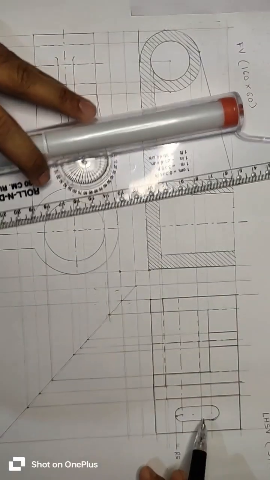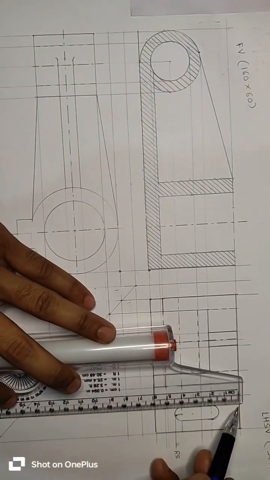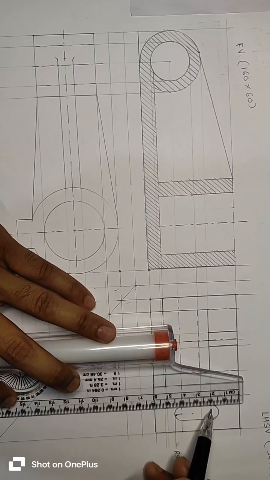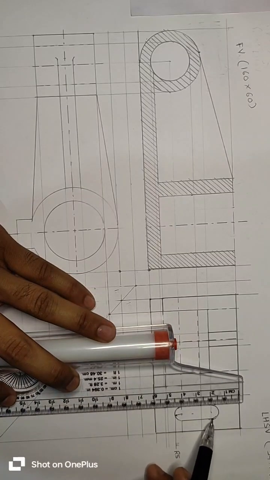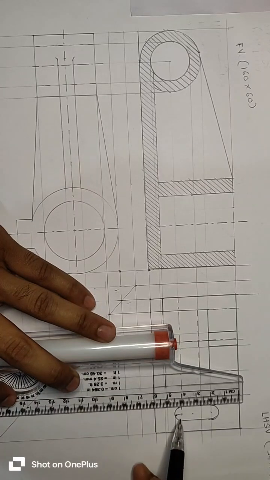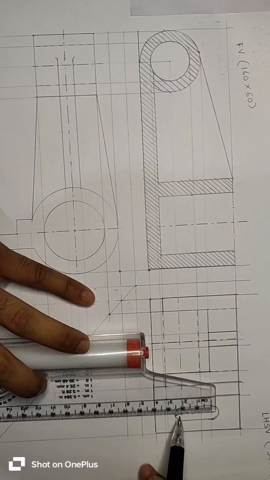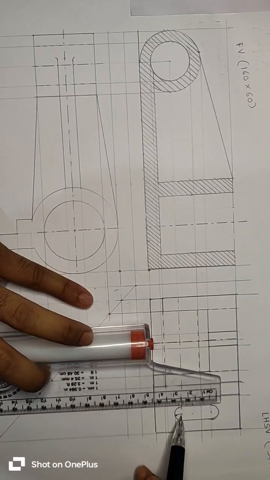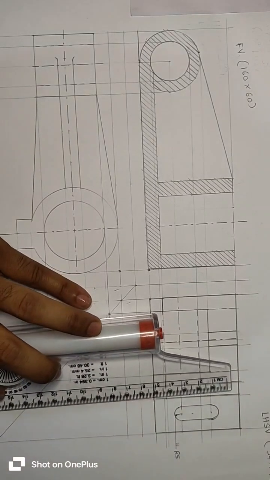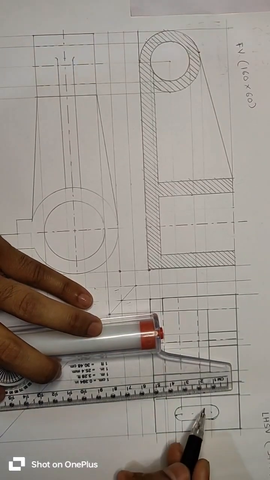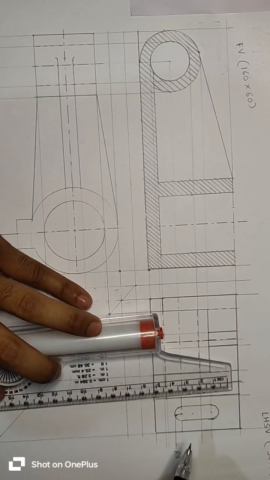So this shape has, from the top surface, a center at 2 centimeter, that is 20 mm. Here it is a semicircle of 5 mm radius. Then the distance between the two centers is 20 mm. Then from this point a 5 mm radius, from this point a 5 mm radius, and then this rectangle part, and with this shape.